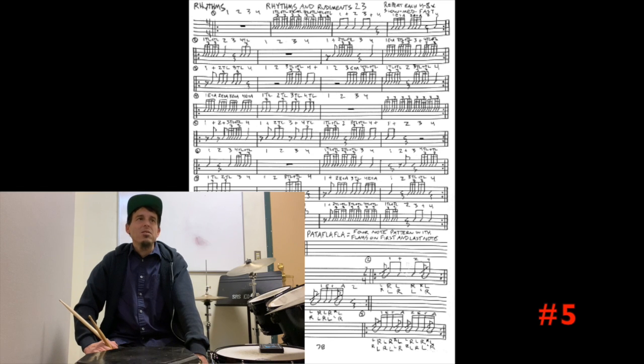For bar 4, we have 8th notes on beat 1, a quarter note rest on beat 2, with a half note rest for beats 3 and 4.